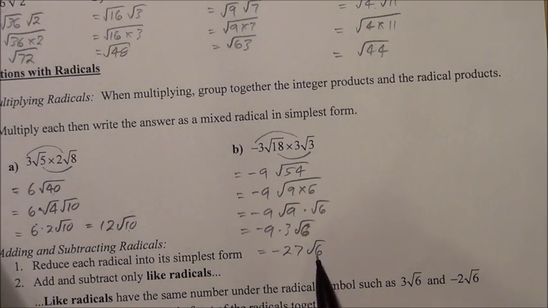And you look at 6 inside the radical, and we can't simplify that anymore because there are no factors that are perfect squares that could be divided out of that value there.